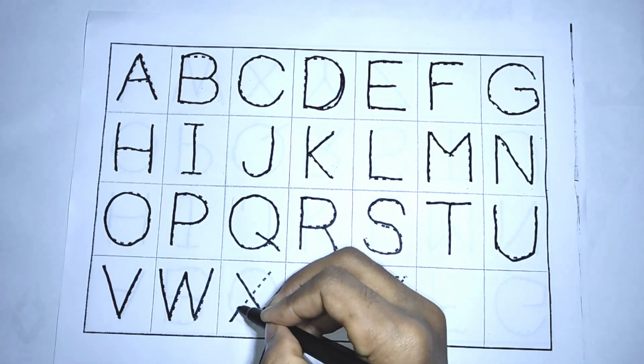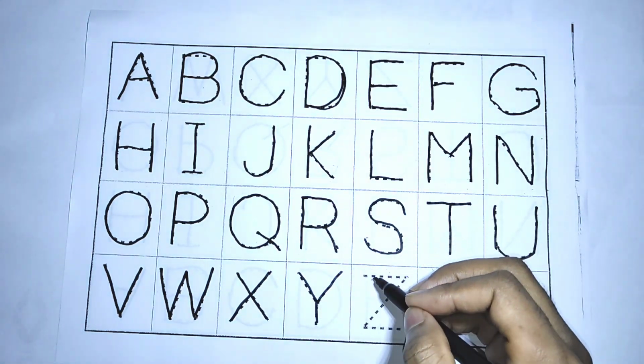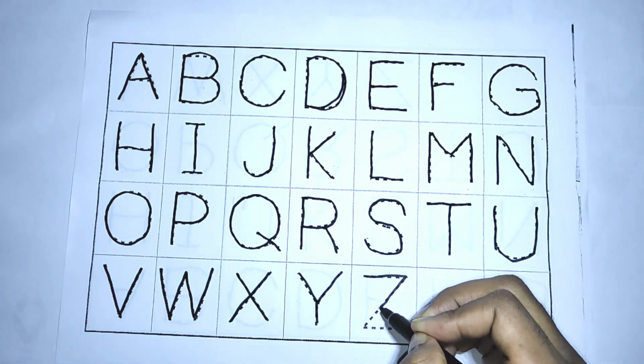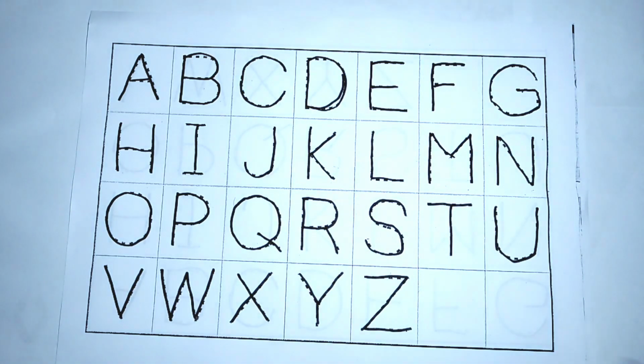And the next one is X. X for X-ray. Y. Y for yolk. The last one is Z. Z for zoo. Z for zebra.